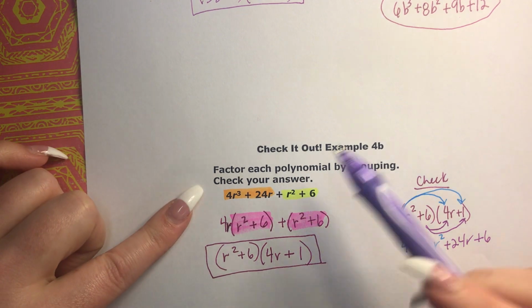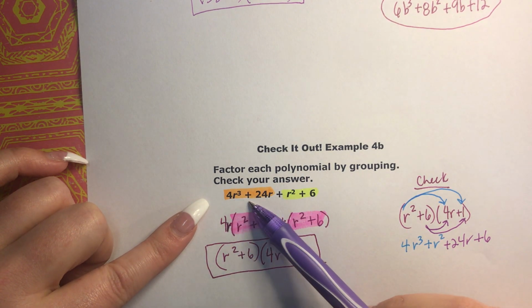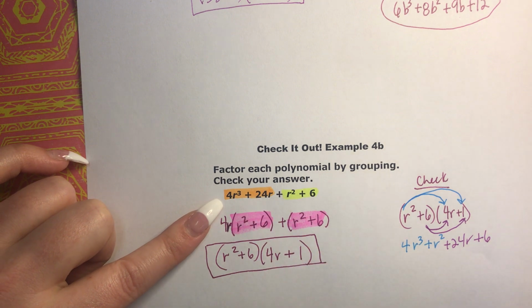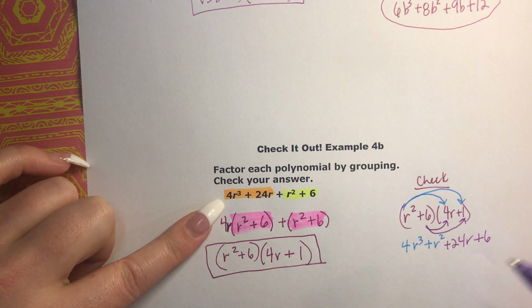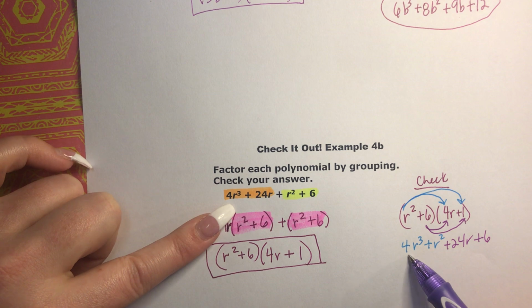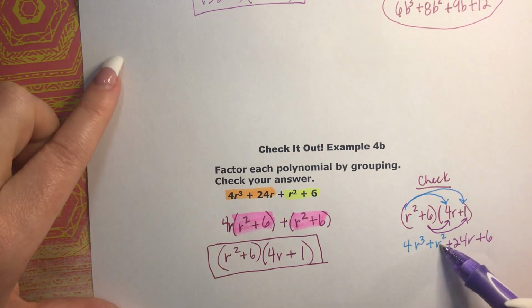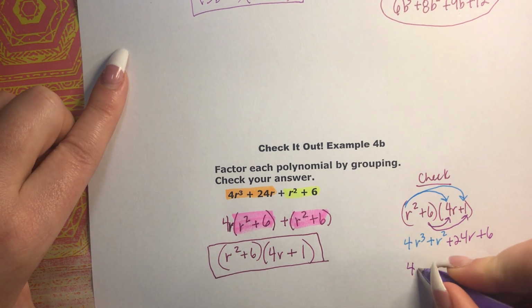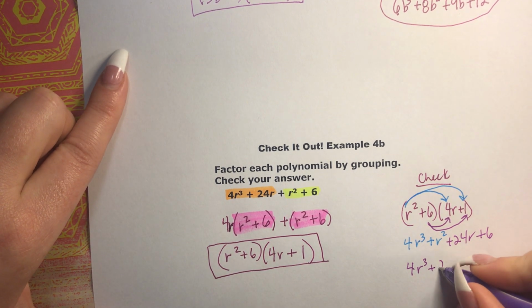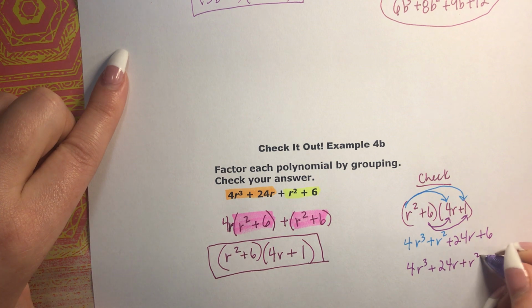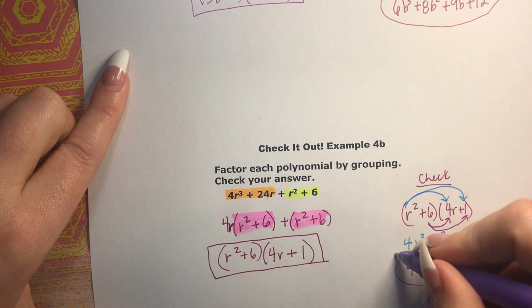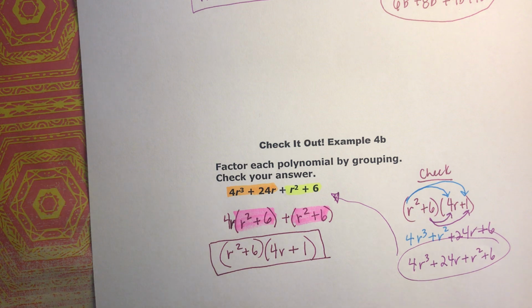Okay, so if we see, this is not written in standard form. This is written in standard form. But what I notice is we have 4r cubed, we got our r squared here, we got our 24r and our 6. So if we just interchange those two, then we would have the same exact thing, which is right there. So if you got that right, yokedakimashita, you did a wonderful job. If not, just go ahead and fix your notes so they look exactly like mine. And I'll see you in a little bit for example 5.